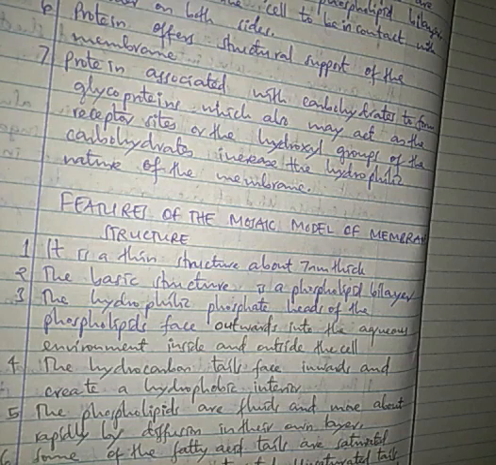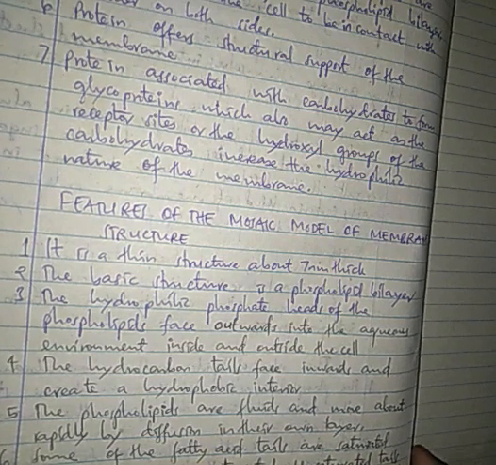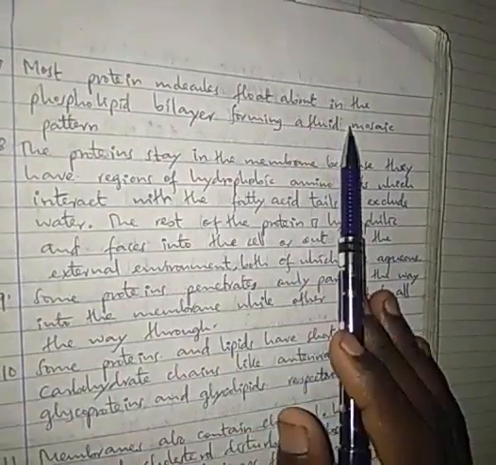Ya tano, the phospholipids are fluid and move about rapidly by diffusion in their own layer. Ya sita, some of the fatty acid tail are saturated and some are unsaturated. Unsaturated tail are bent and fit together more closely. Therefore, the more unsaturated the tail are, the more fluid the membrane is. Ya saba, most protein molecules float about in the phospholipid layer forming a fluid mosaic pattern.